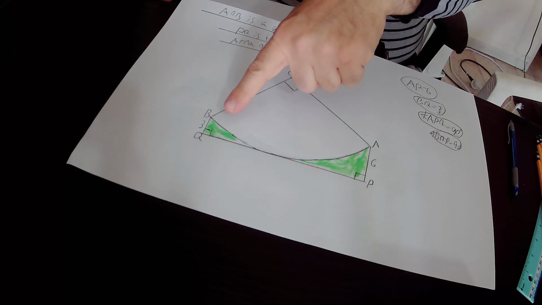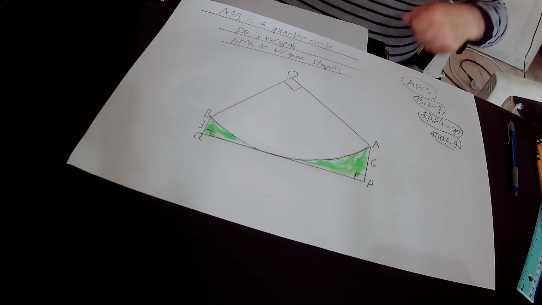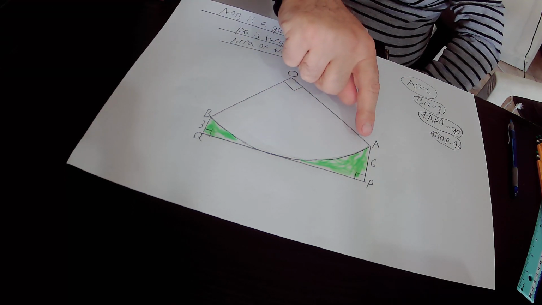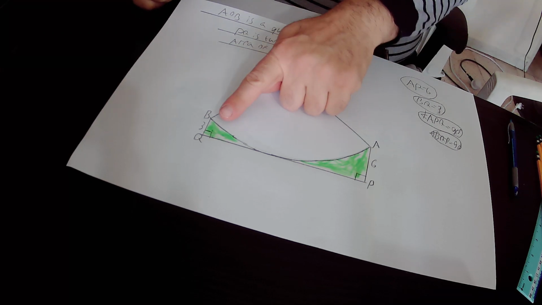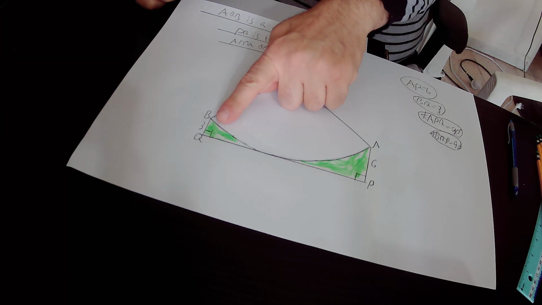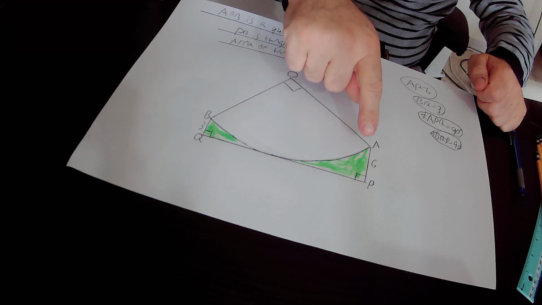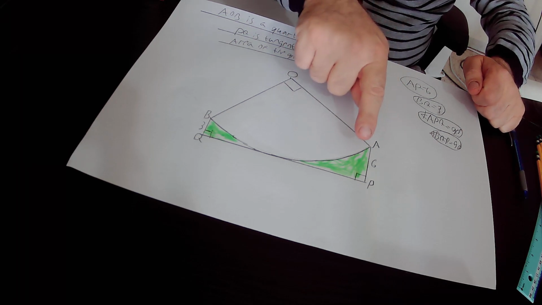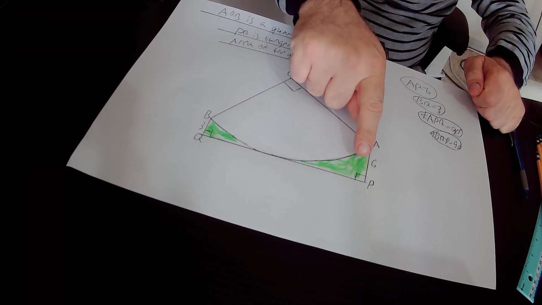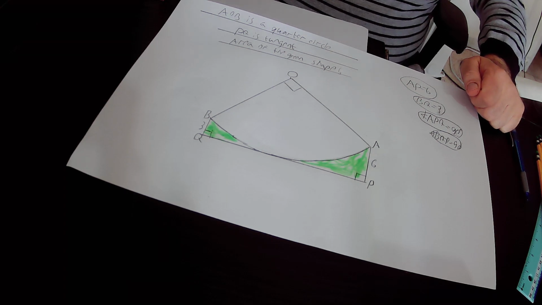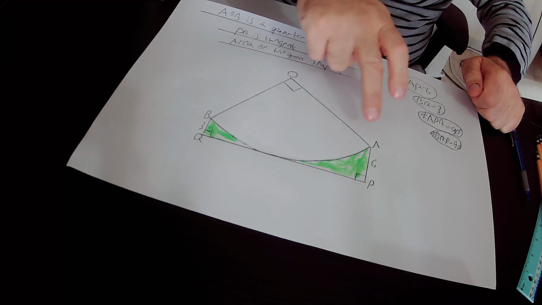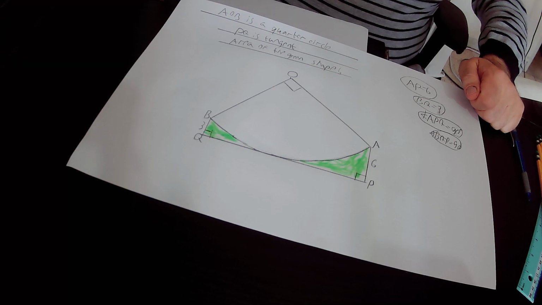Line segment BQ equals 3 units in length. Line segment AP equals 6 units. This is angle BQP, that is a right angle, and this is angle APQ. This is also equal to 90 degrees. Again, our mission is to find the area of this green shape.